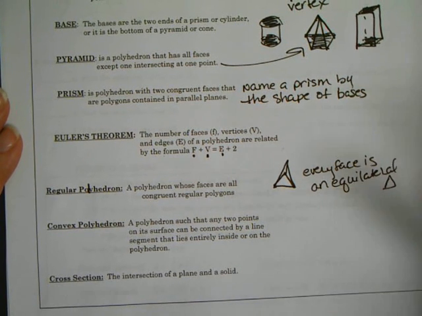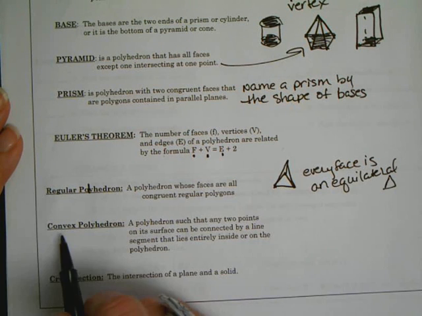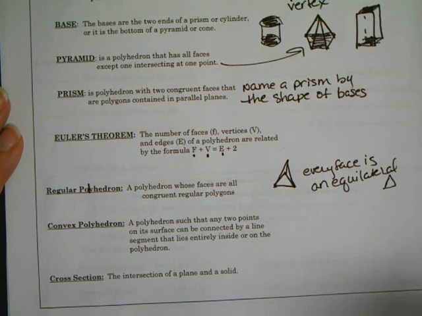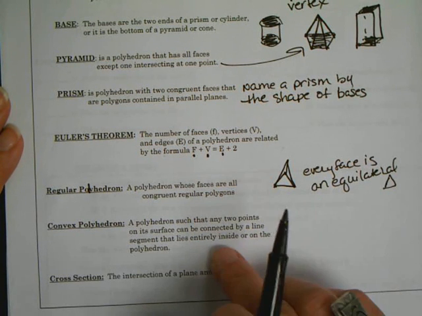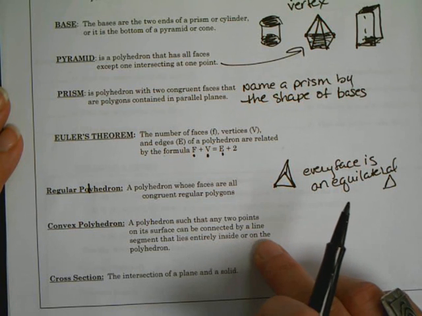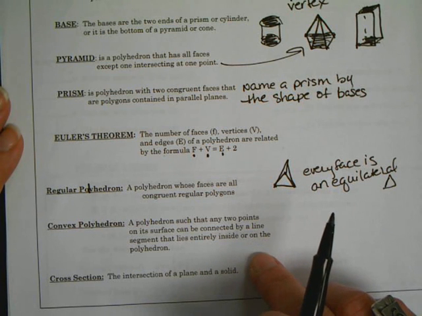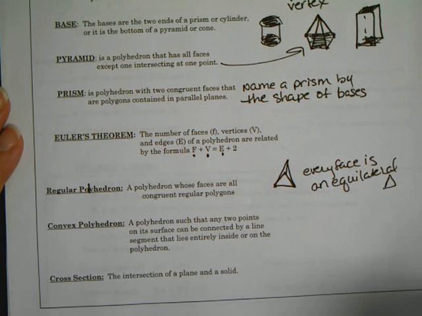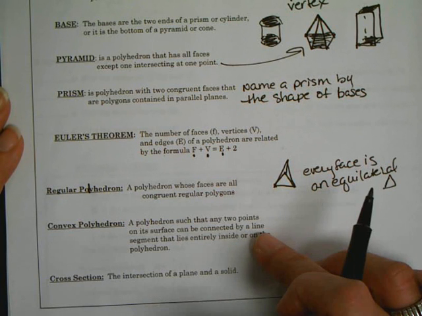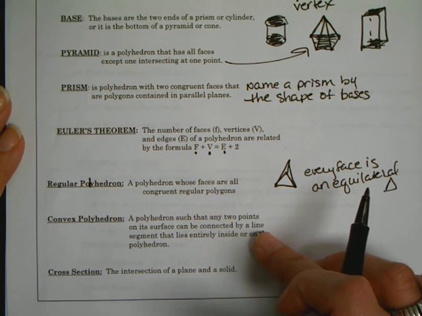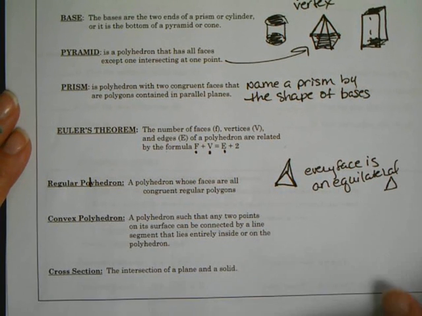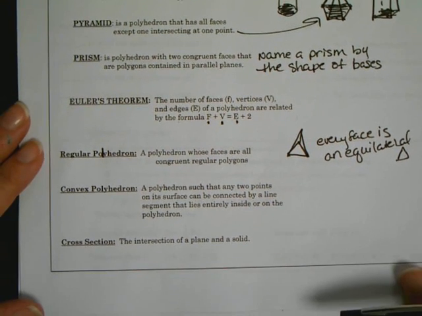Convex polyhedrons, these are polyhedrons such that any 2 points on its surface can be connected by a line segment that lies entirely inside or on the polyhedron. We're not going to talk about these too much. This is in the book if you want to look at it some more. And I really do recommend you reading 12.1 because it's got some information in there that's kind of good to know. Some of it you've heard of and some of it you haven't.